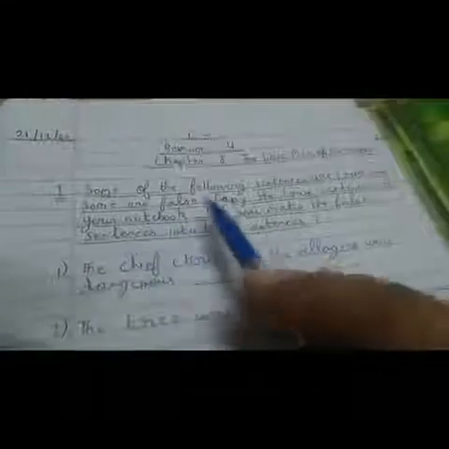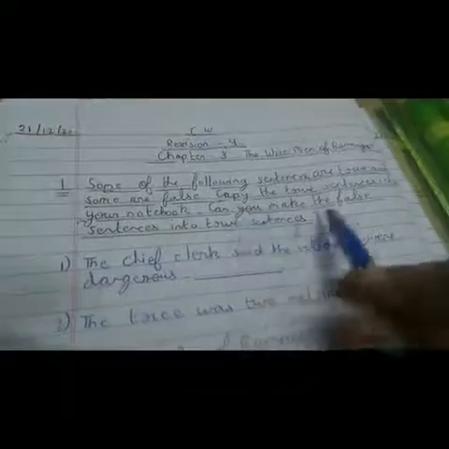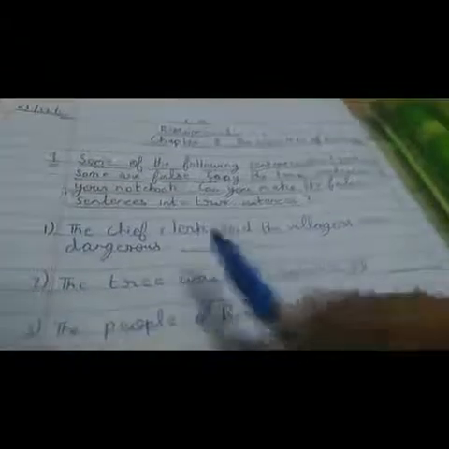Now first of all put the heading. Some of the following sentences are true and some are false. Copy the true sentences in your notebook. Can you make the false sentences into true sentences? This heading means that you have to tell whether these sentences are true or whether they are false.